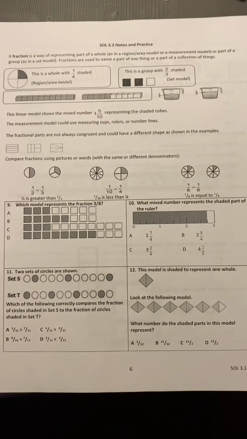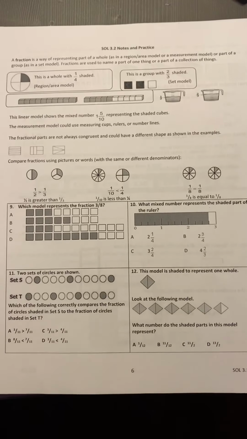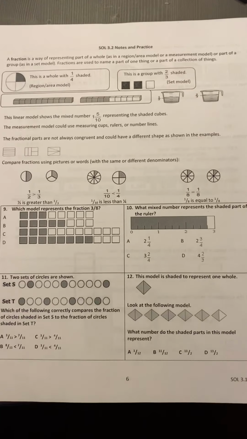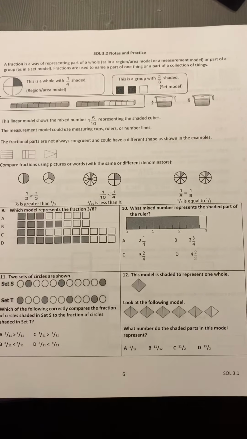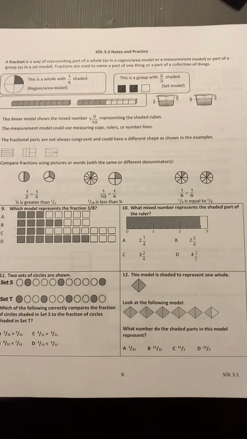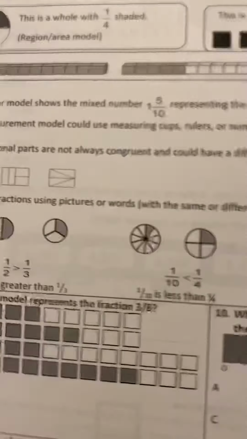A fraction is a way of representing part of a whole, as in a region/area model or a measurement model. Measurement models are number lines, or a part of a group, as in a set model. Fractions are used to name parts of one thing or part of a collection of things.